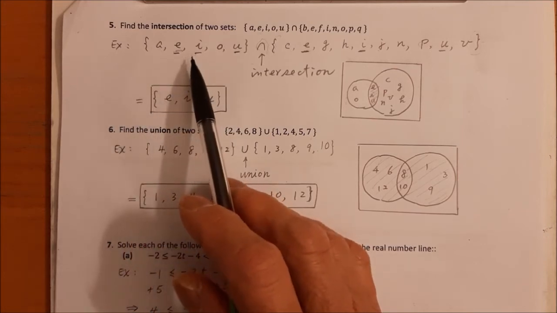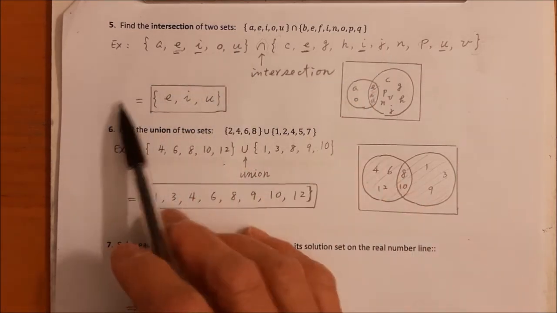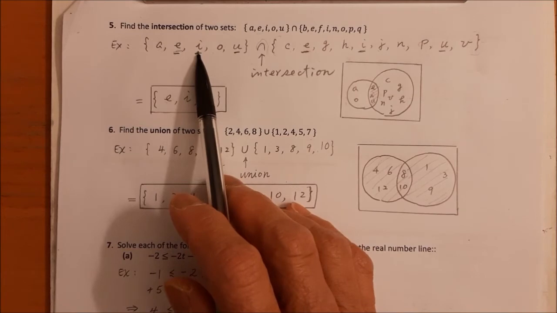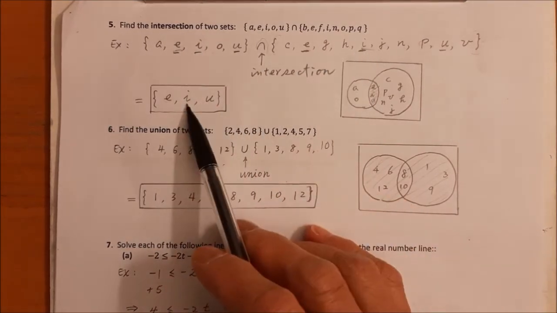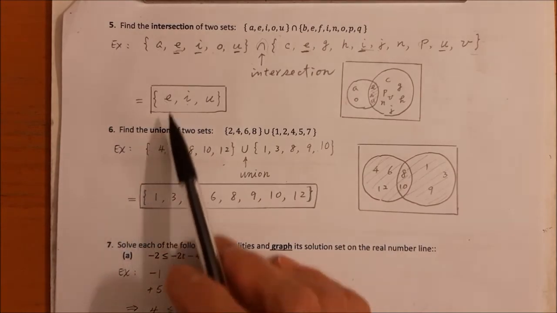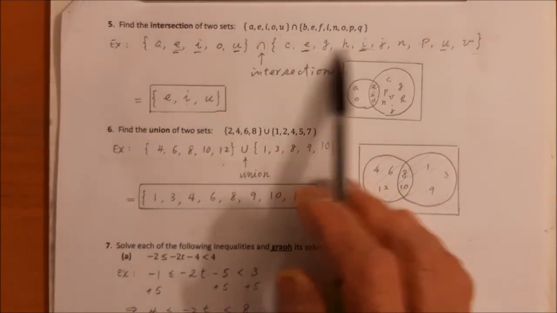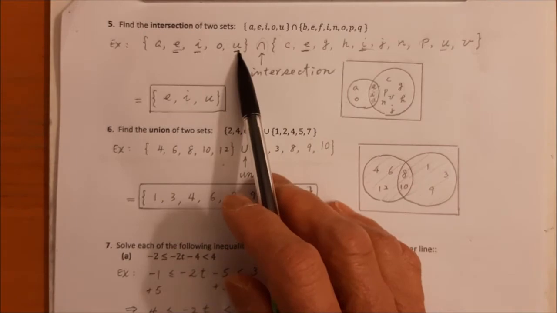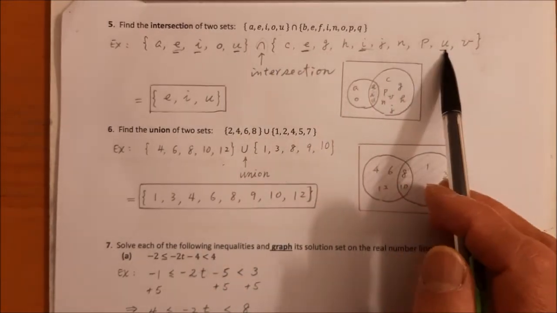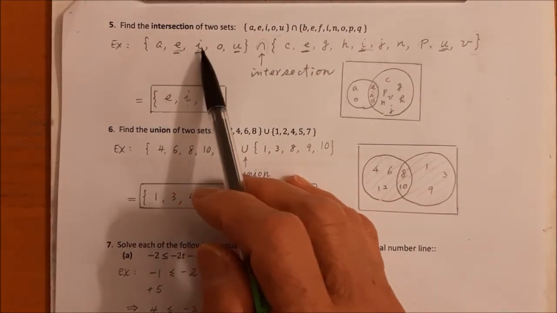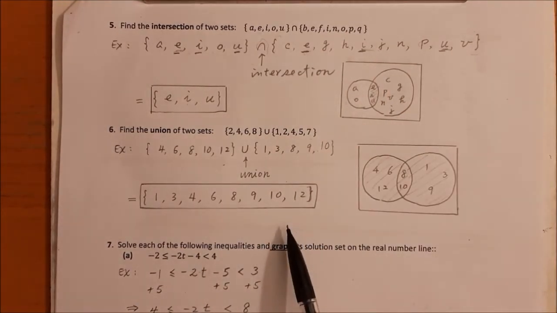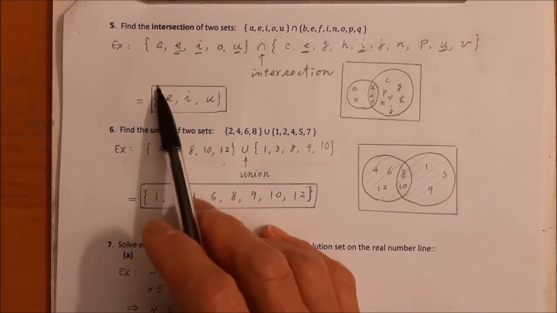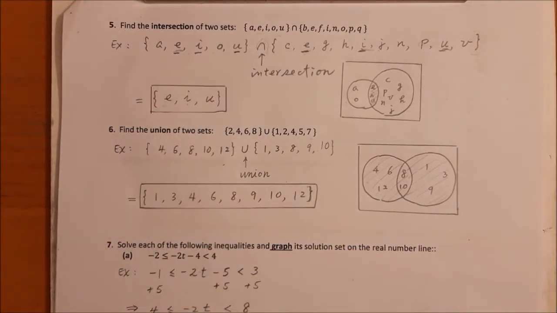We're looking for the common elements of the two sets, like I. The second set also has I. So I is in the intersection. O, but the second set doesn't have O. Then U, the second set has U. So E, I, U are in both sets. So their intersection is the set with the 3 elements.